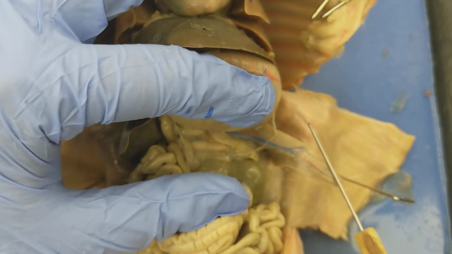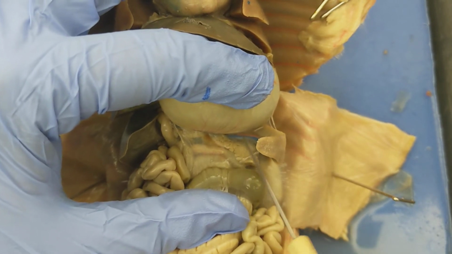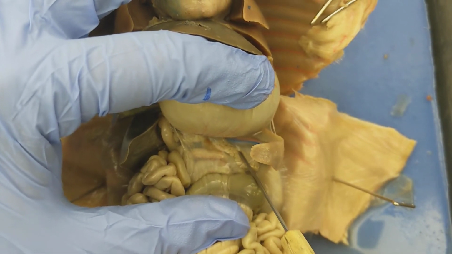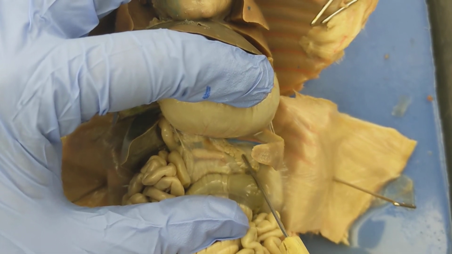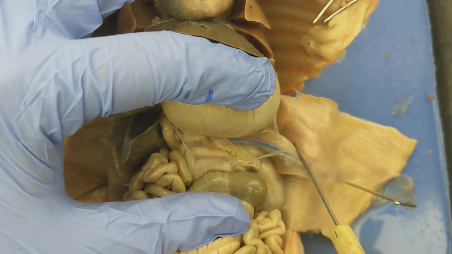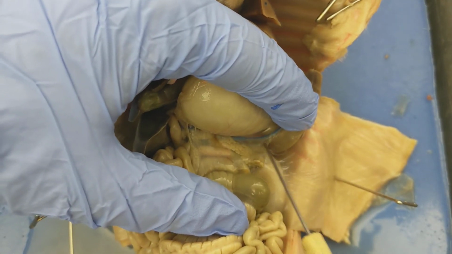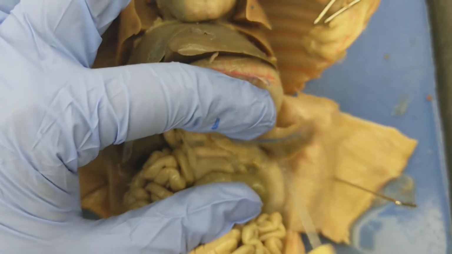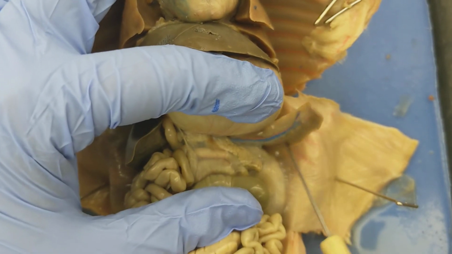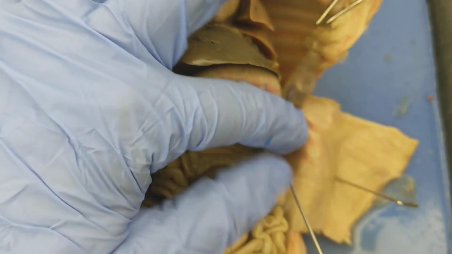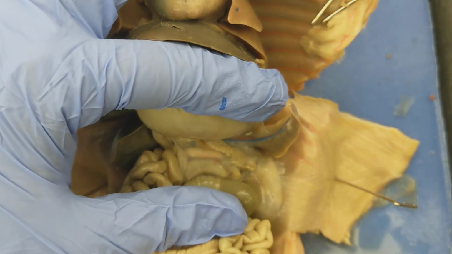Behind the stomach is the pancreas. So if you can see this kind of grainy material, my probe is touching that grainy material. That is the pancreas, all right? The pancreas is responsible for making insulin. It also makes glucagon, which is a chemical that helps your cells know when to stop taking up sugars, kind of helps with your sugar metabolism there.